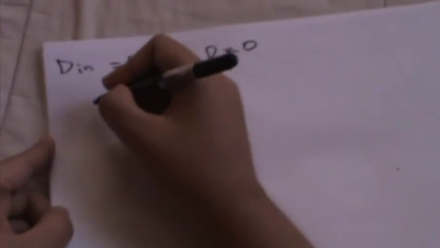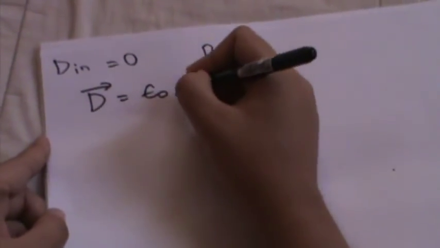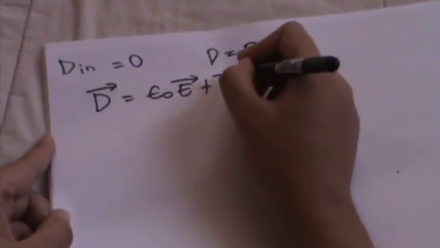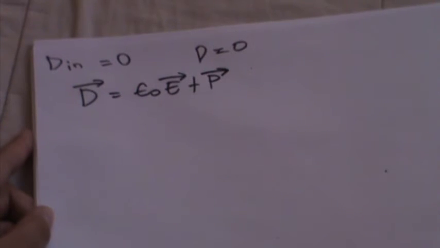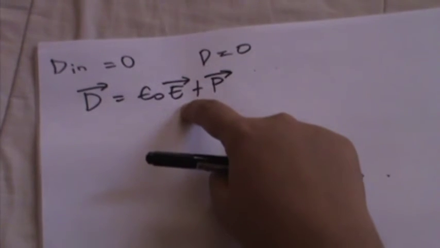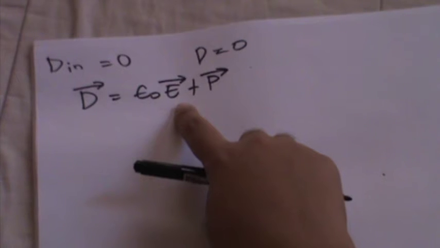So the next equation to be used is vector D is equal to epsilon naught vector E plus vector P. Recall that the electric field that we're going to use is the electric field that we solved in the first method.